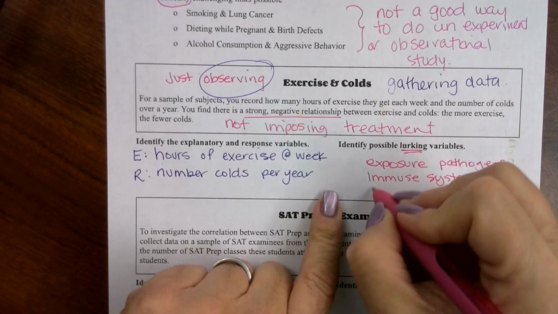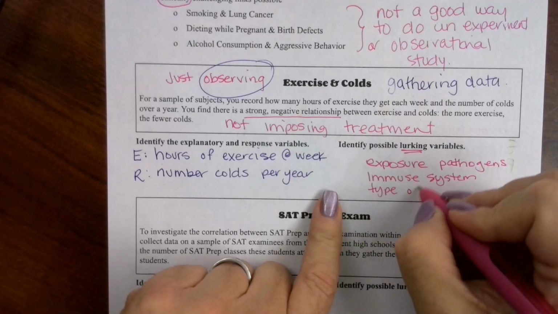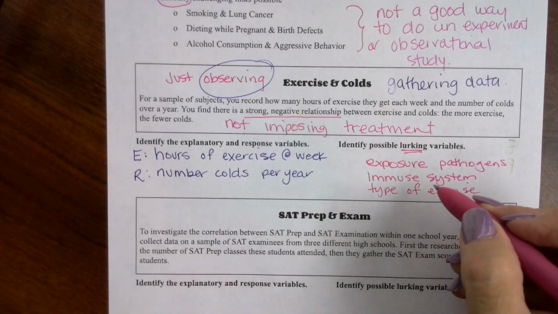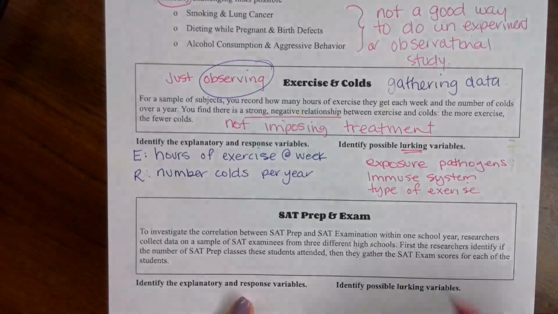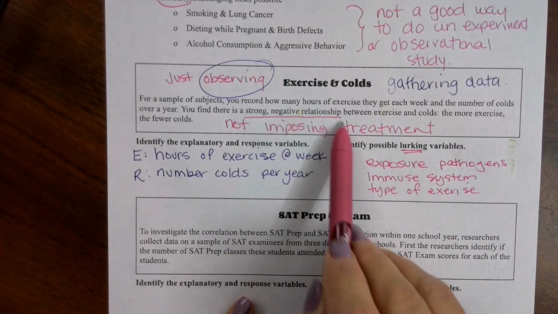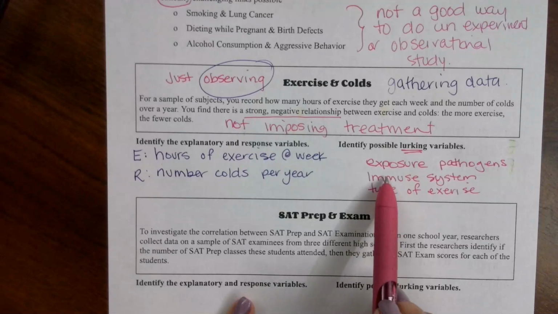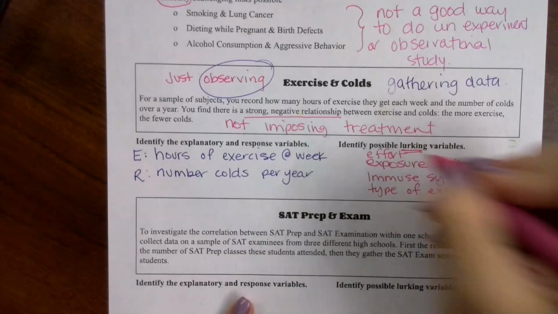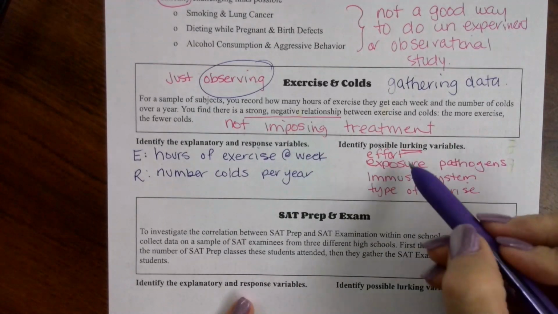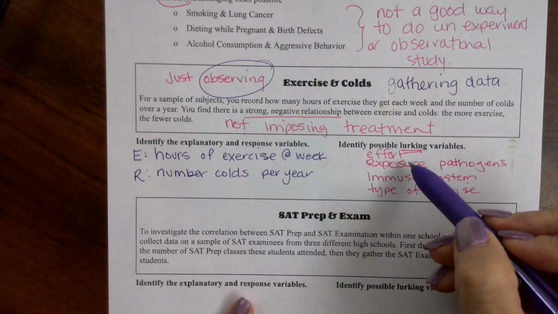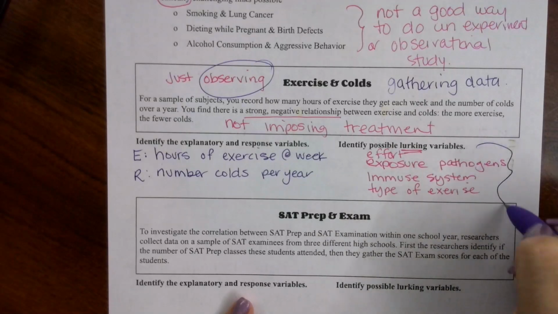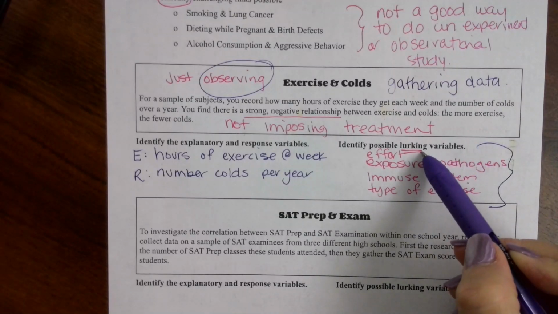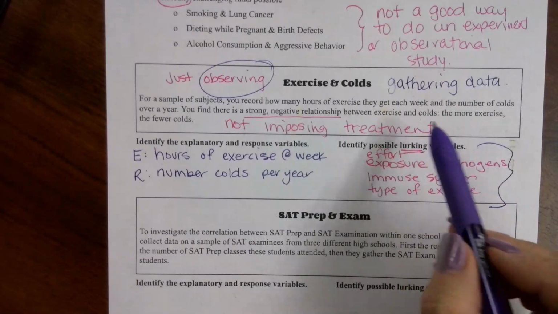It could be the type of exercise. So all of these things could affect this negative relationship that we don't know about. It could just be your effort level. So how much exercise are you doing, and are you taking care of yourself with diet or whatever? So these things that we have are possible lurking variables. They could affect the data here.